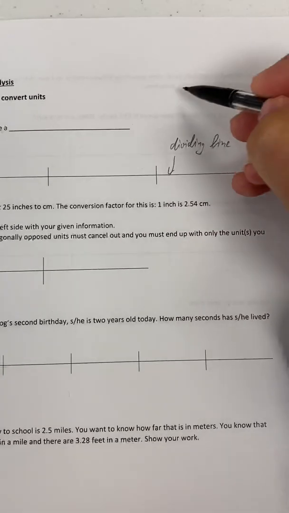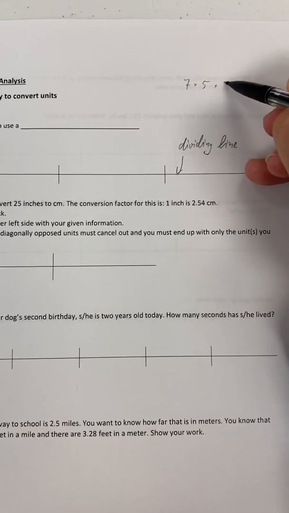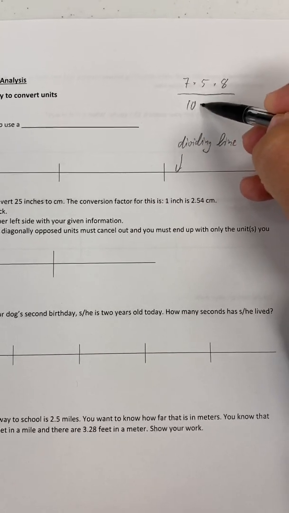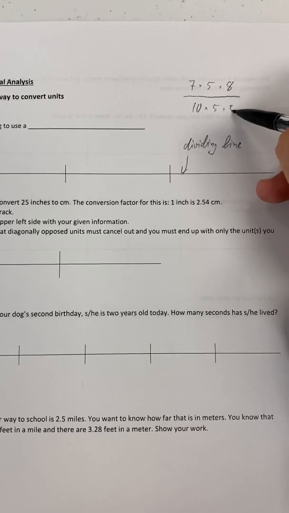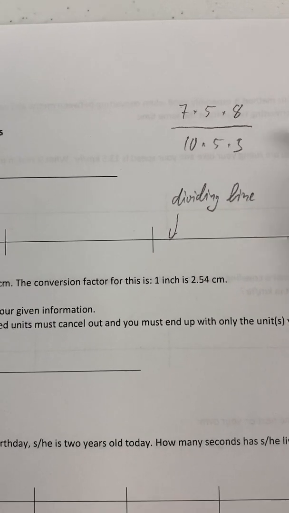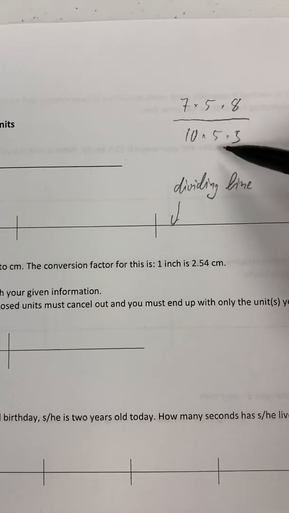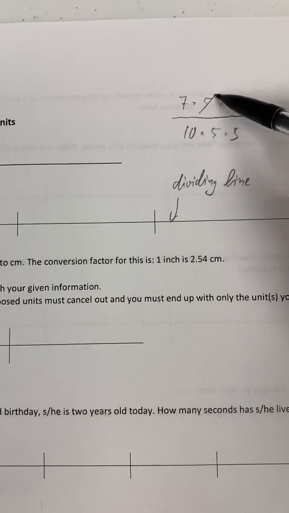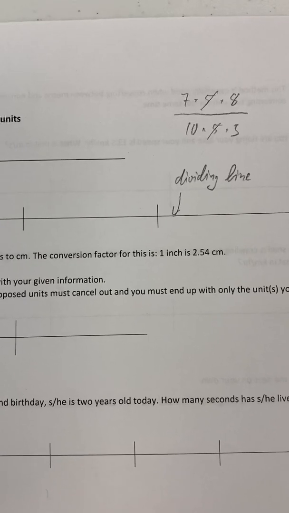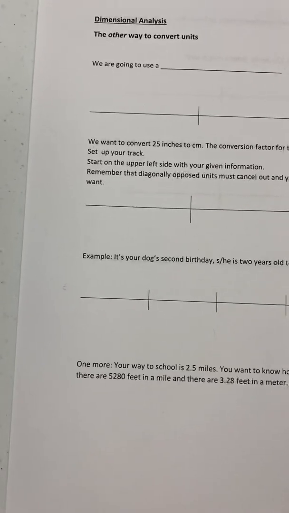Just like if in math you have something like 7 times 5 times 8, and then you make a line that means divided by 10 times 5 times 3. One thing that's important is, you see there's the 5 two times. And when you have the same thing on top and on the bottom, you can cancel it out. Because it wouldn't make any sense to make something times 5 and then divide by 5 again. That's just the same thing.